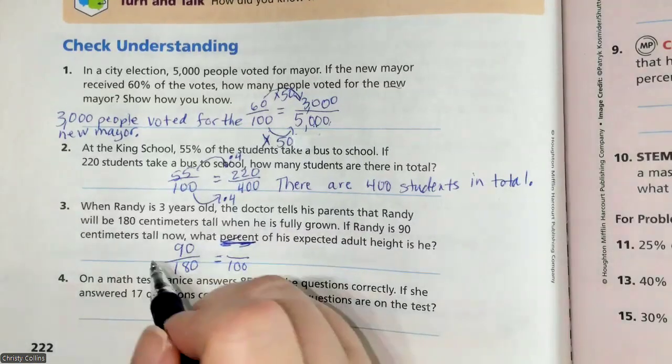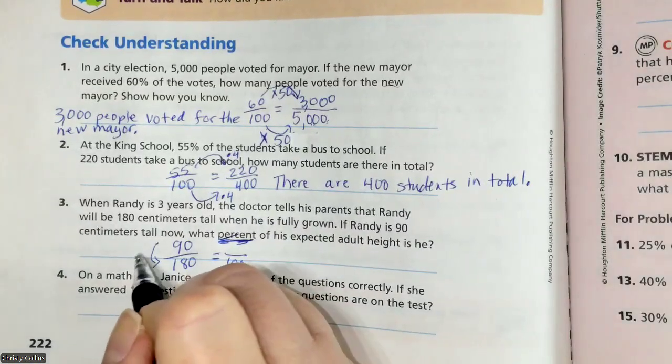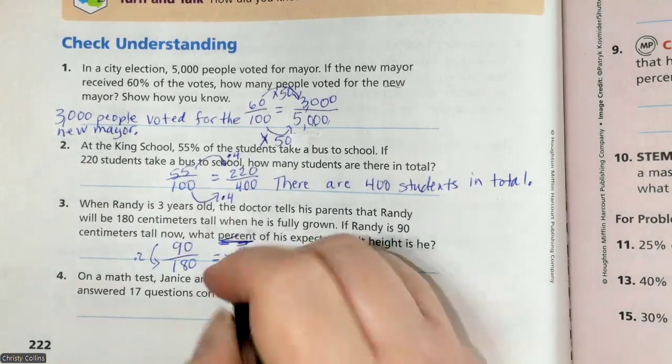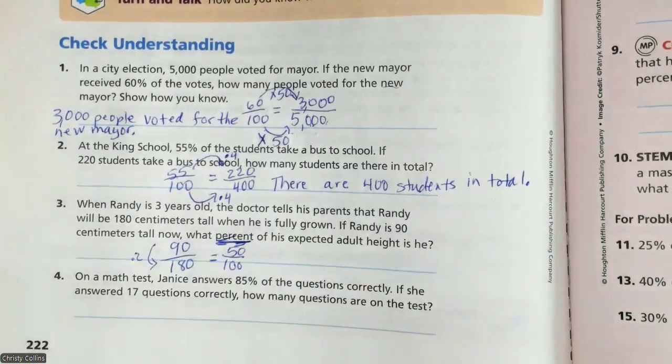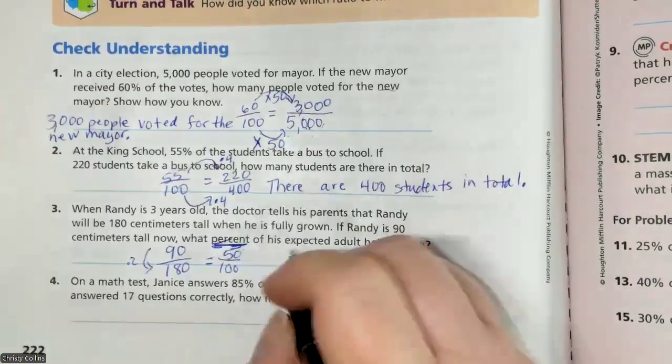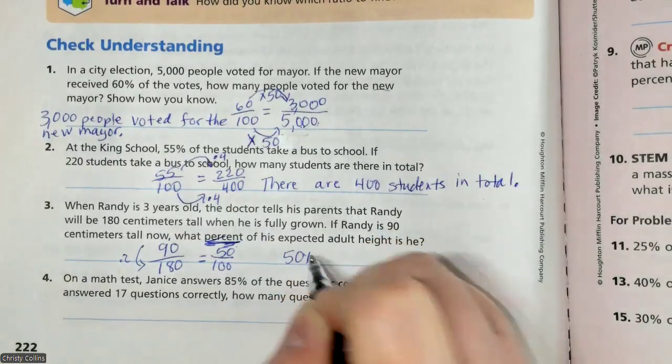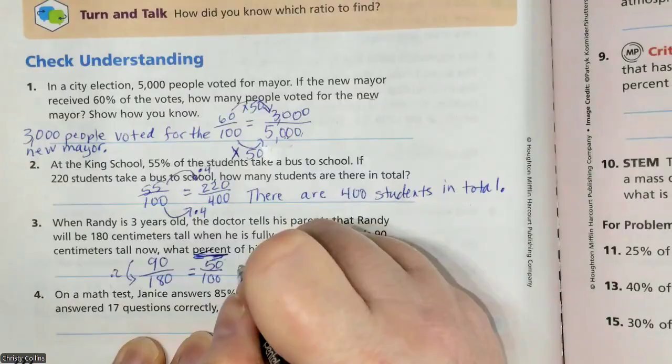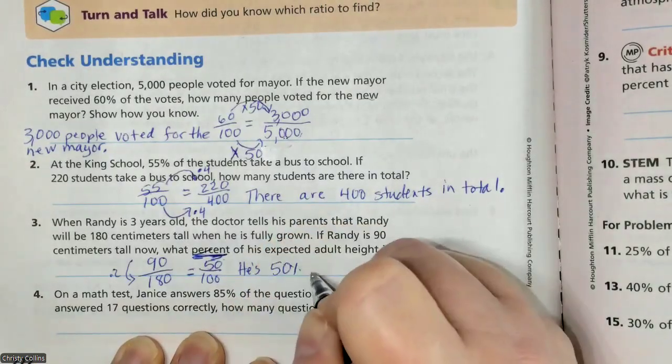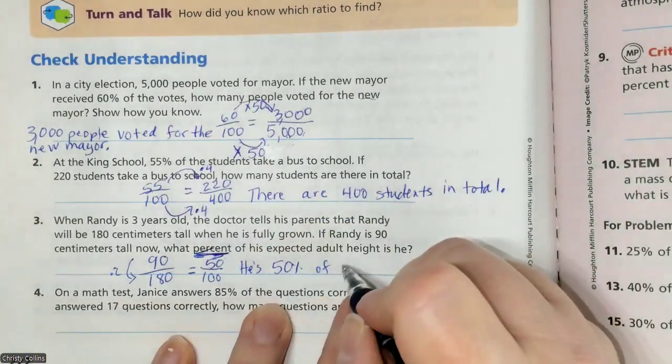Notice the relationship between 90 and 180 as a times 2. 90 is half of 180. So this is 50 out of 100. 50 per 100 is 50%. So he's 50% of his expected adult height.